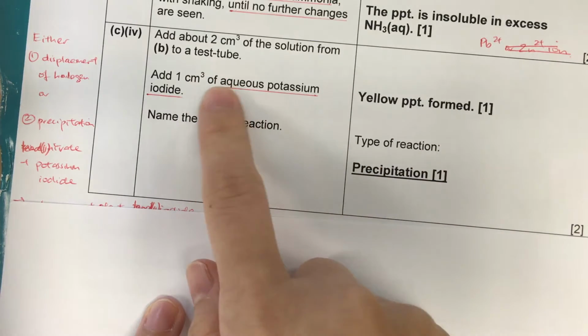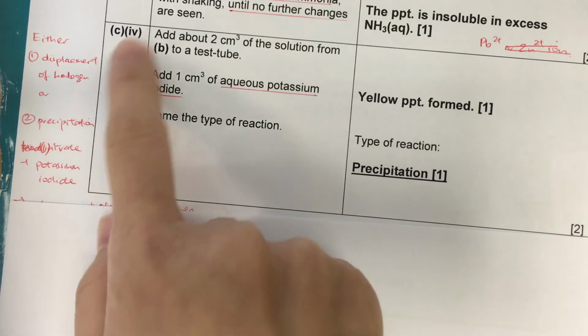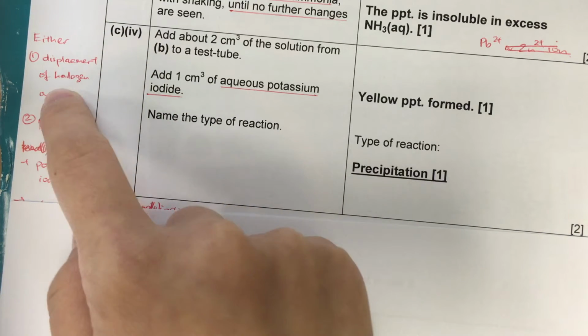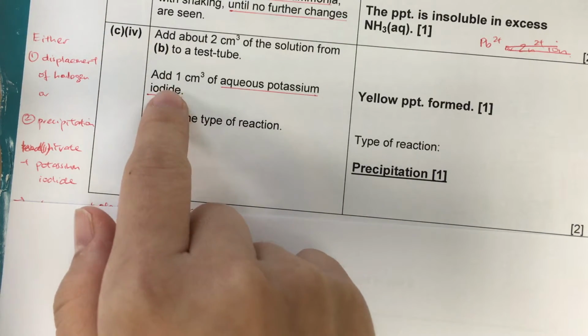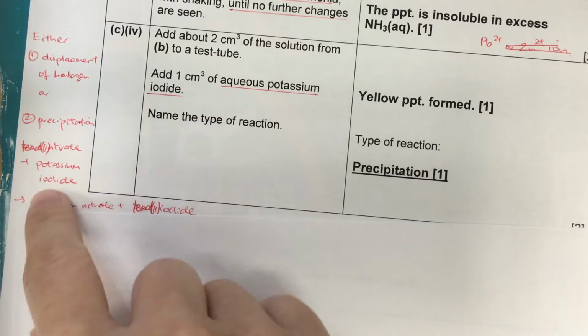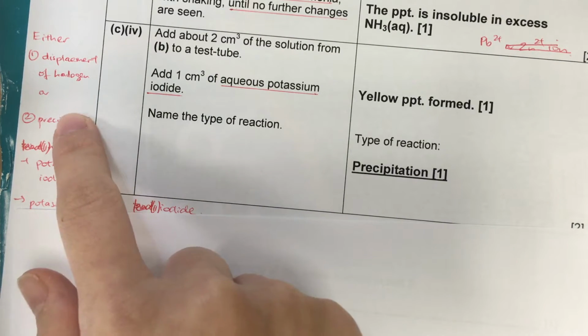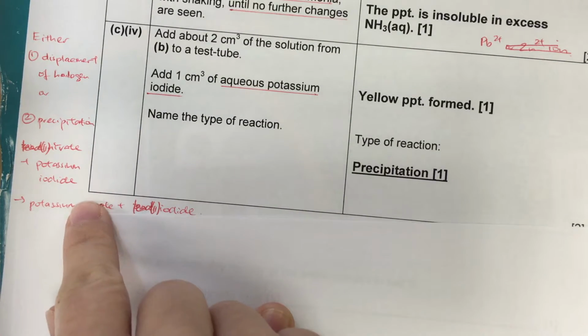So first of all, when we see potassium iodide, we will think of two things. Either one is a displacement of halogen, where the group 7 halogens displace iodide from this salt, or it could be precipitation, where two soluble salts react together.